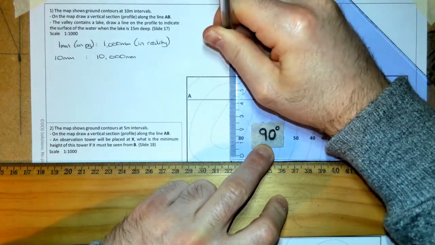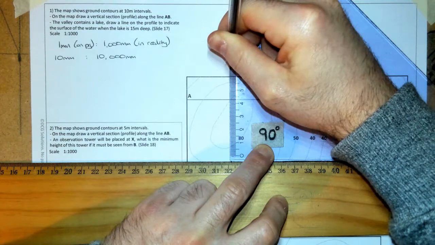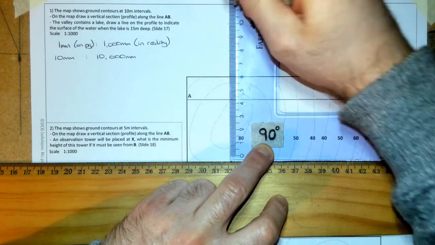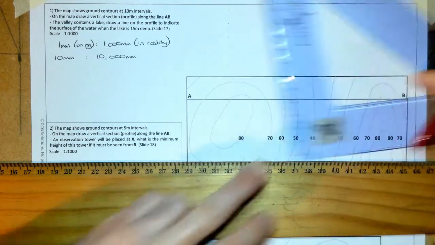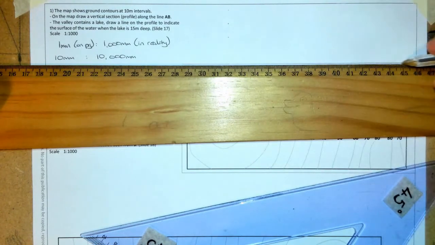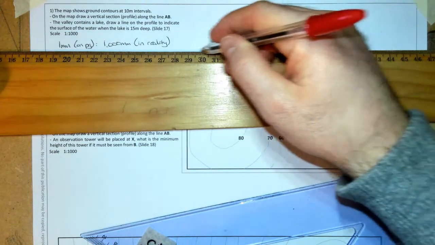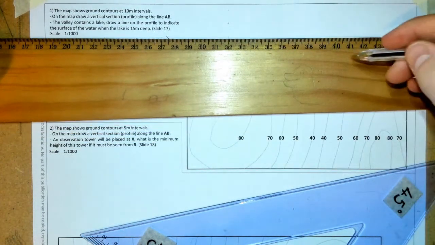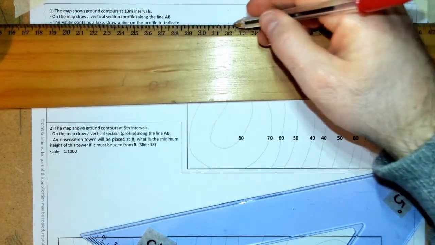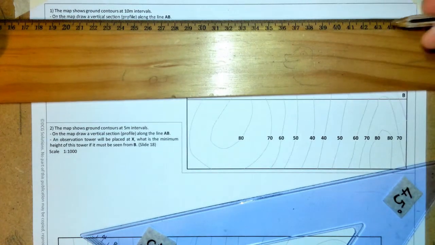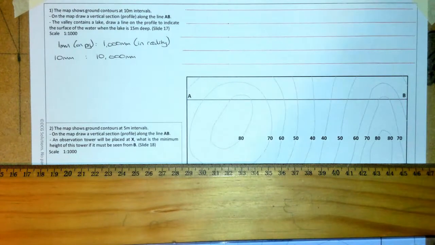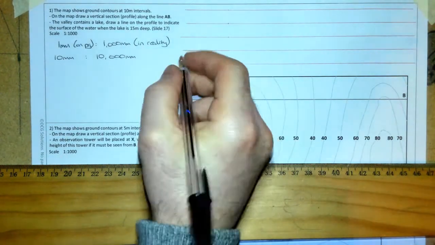So I'm just going to put in my guide contour lines here. These are all construction lines. And then finally up to 80. Put in my marks there then. So I'll keep this one as the 30, and then this one here is going to be 40, 50, 60, 70, 80.